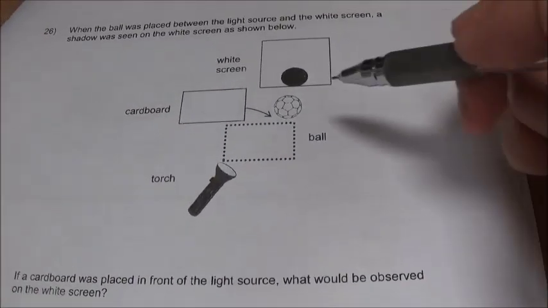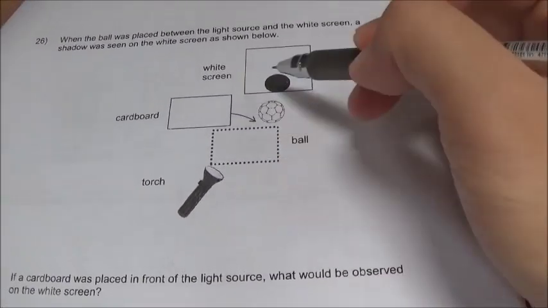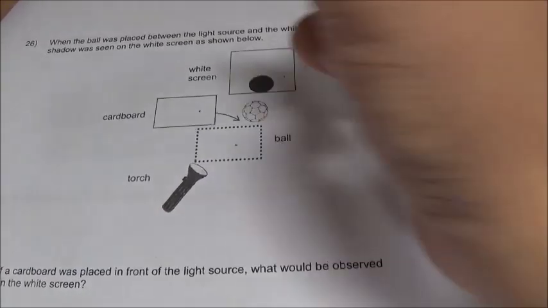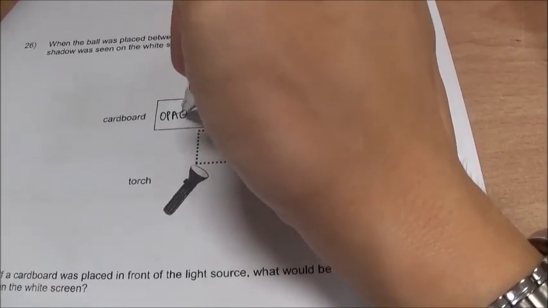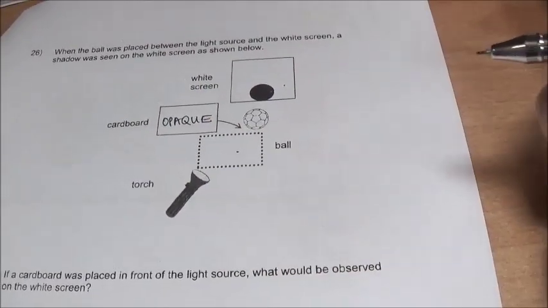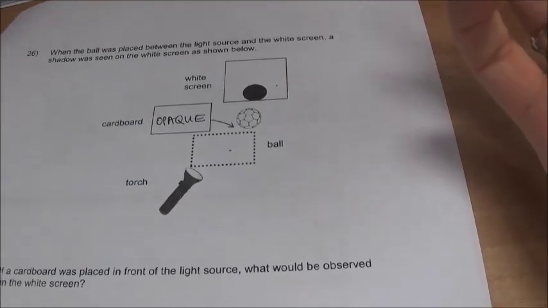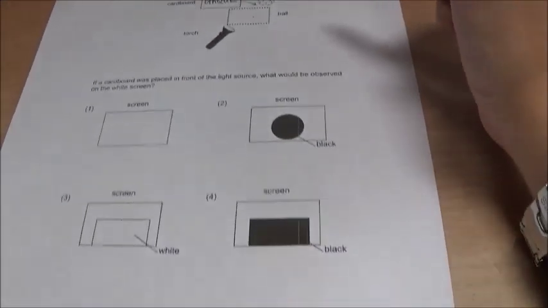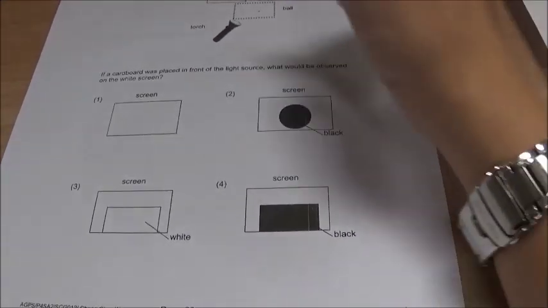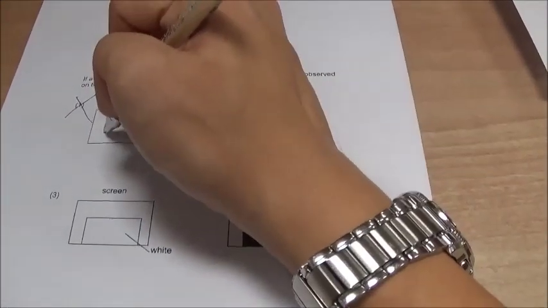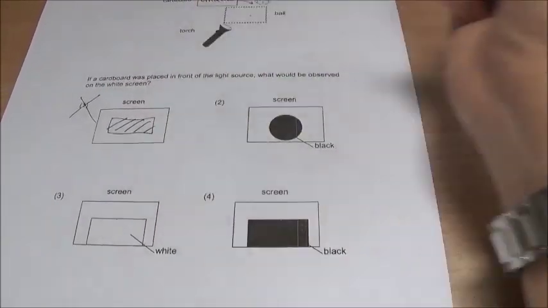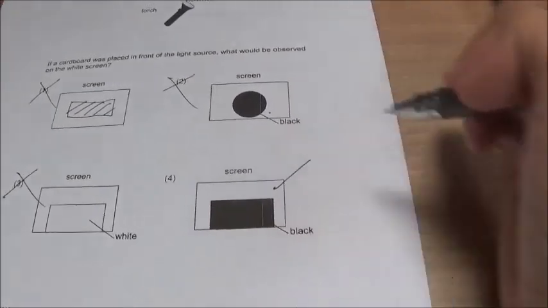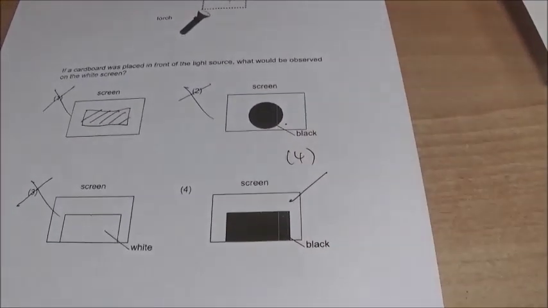When the ball was placed between the light source and the white screen, there's a shadow, so there's nothing blocking. Now you put a cardboard in here. First of all, you must know that cardboard is an opaque material, it does not allow light to pass through at all, so definitely light cannot even reach the ball. So you look at your answers here, which one is the answer? It cannot be the screen because you will still have the shadow. You cannot have a ball shadow anymore, so your answer must be option 4.